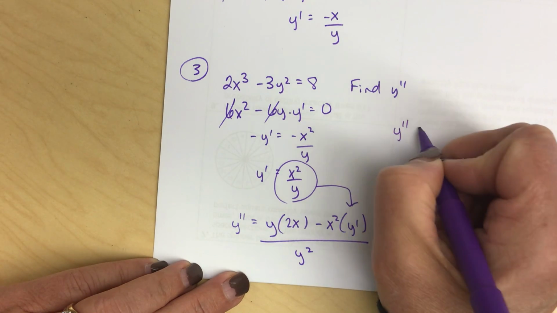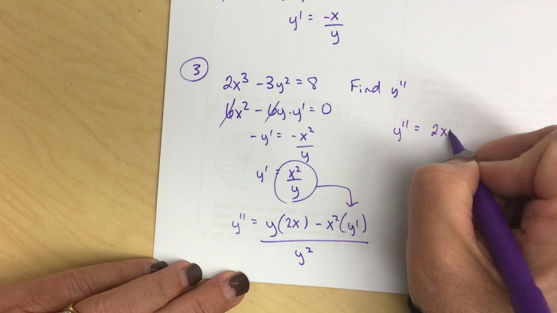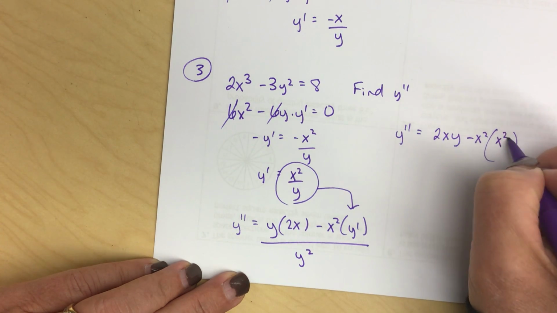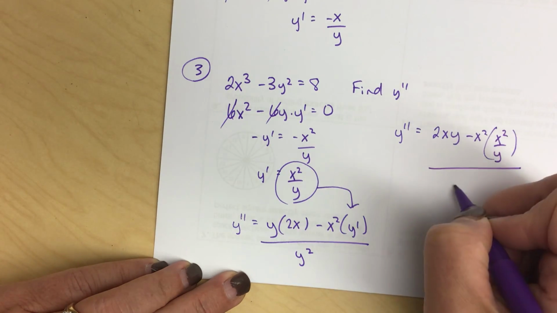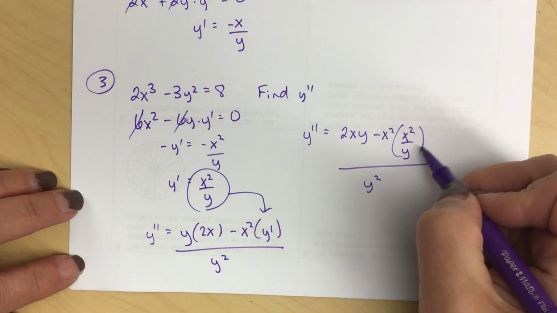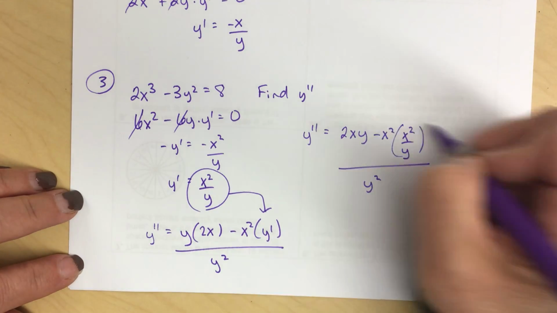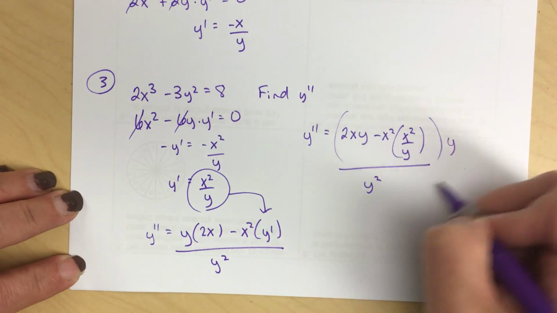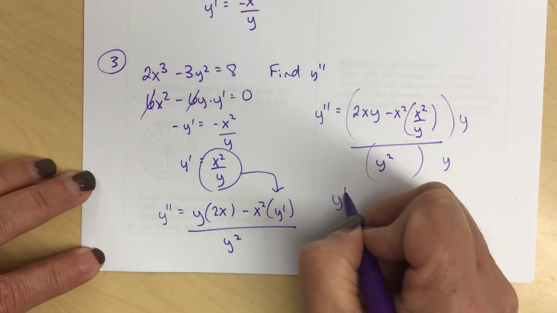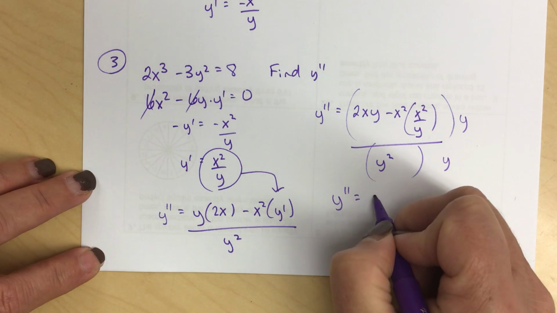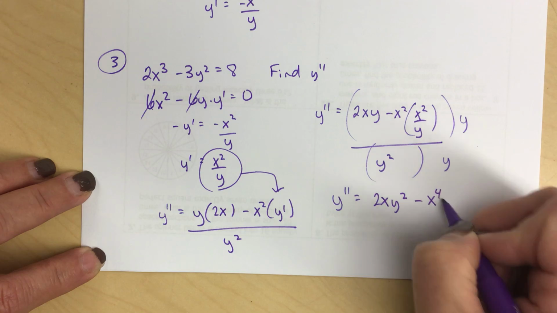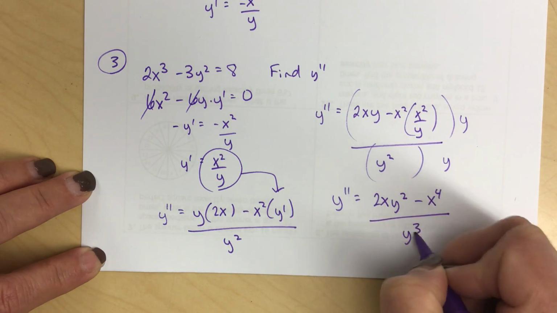So y double prime is 2xy minus x squared times x squared over y, all over y squared. And now we don't like to have a fraction within a fraction, so I'm going to multiply everything by y to get those y's to cancel out. So that's going to give me a second derivative of 2xy squared minus x to the fourth, all over y to the third.